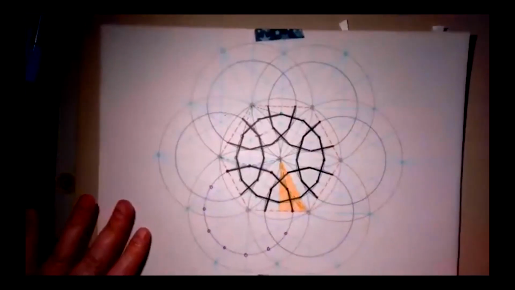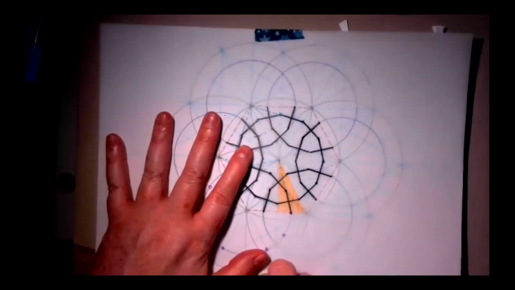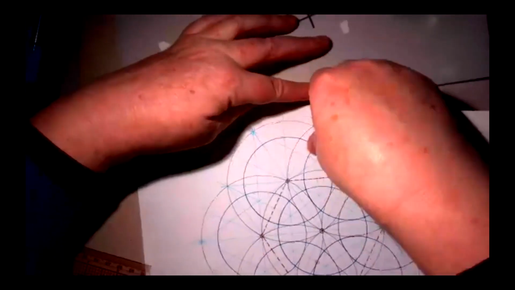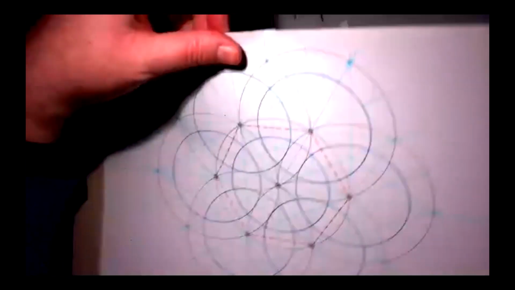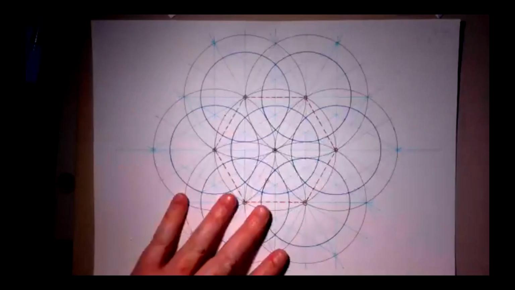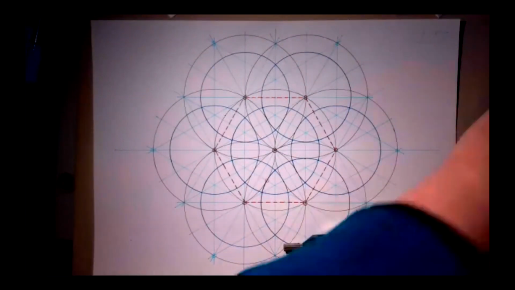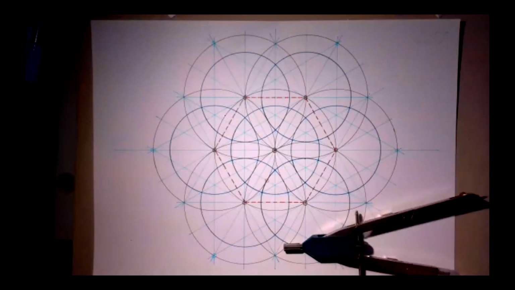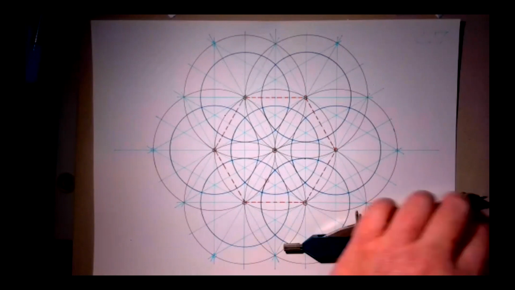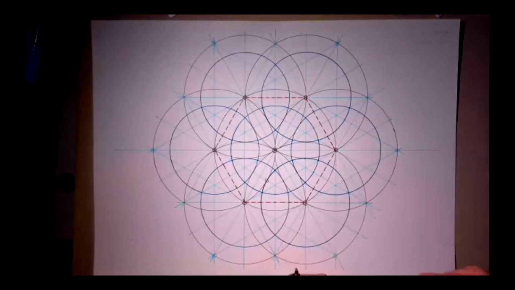We're going to go back to our template, take our tracing paper off. And we're going to add another smaller circle to the template. So I'm going to switch color to make this smaller circle a little bit more obvious.